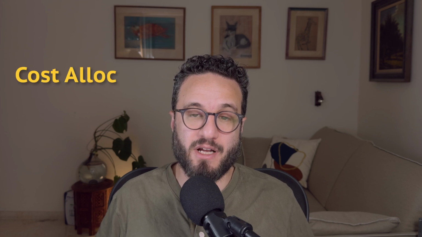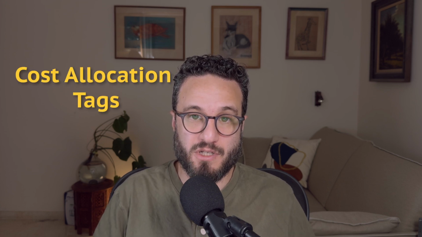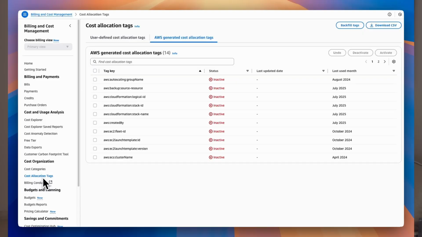Now, the problem with both tags is that by default, they will not show on the billing reports, in the billing section. The reason is that they need to be set up as cost allocation tags. So only cost allocation tags are usable within the Cost Explorer report. To do that, you will have to open the console, go to billing, and then to cost allocation tags.